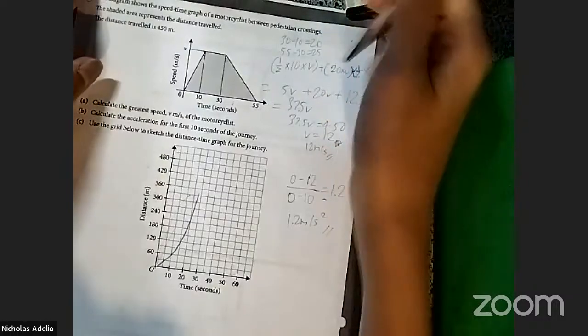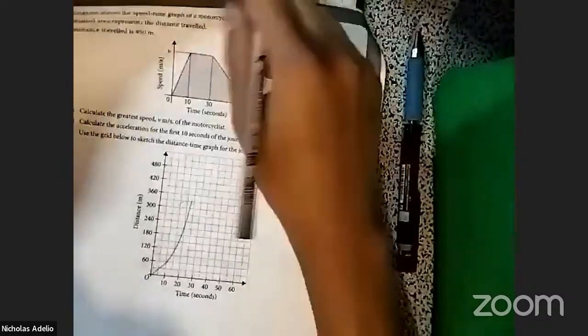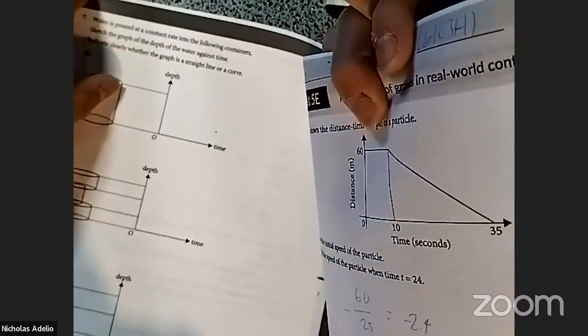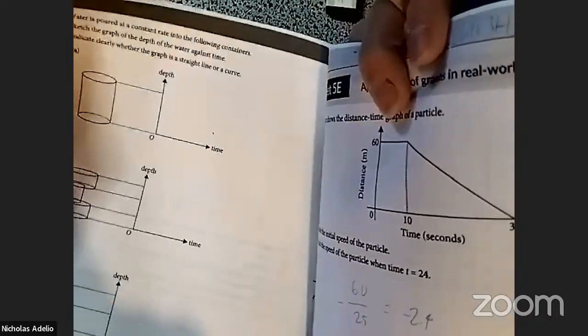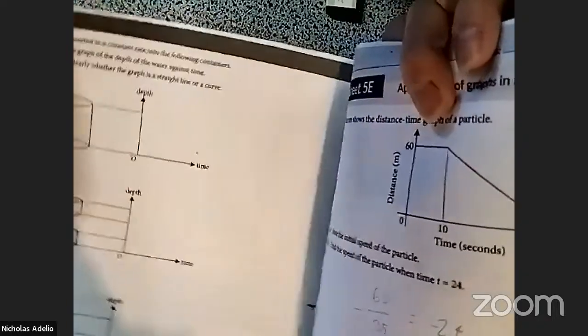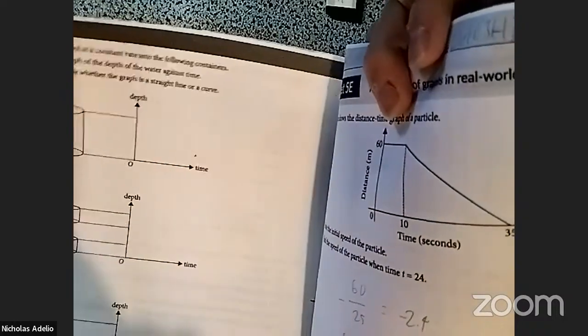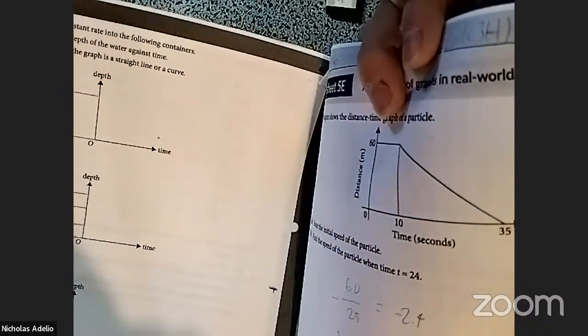Then that is the same speed, so the distance just has to increase. Wait, when the distance decreases, how does that work? First thing first, the distance did not decrease. The speed decreased.